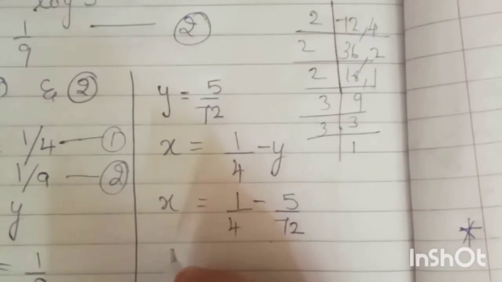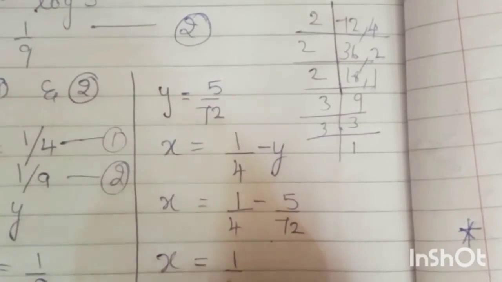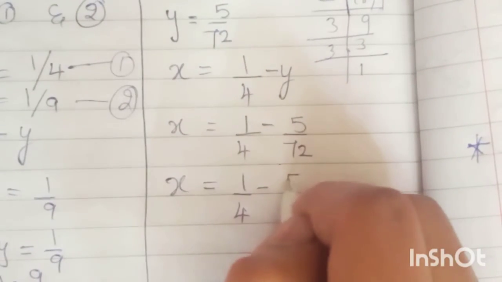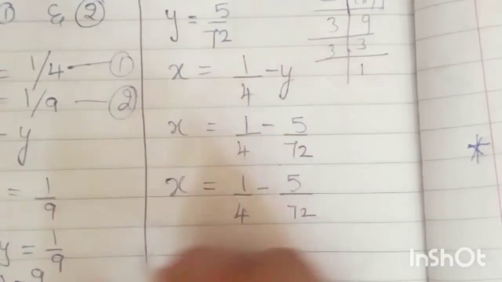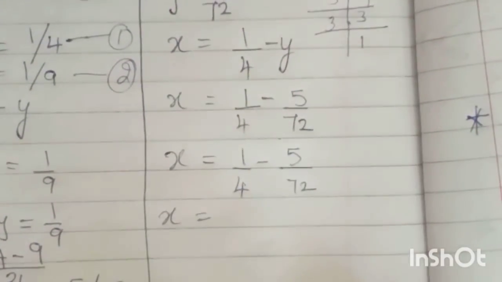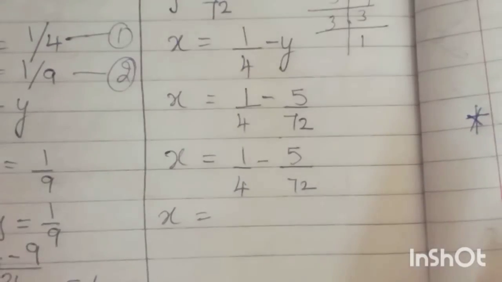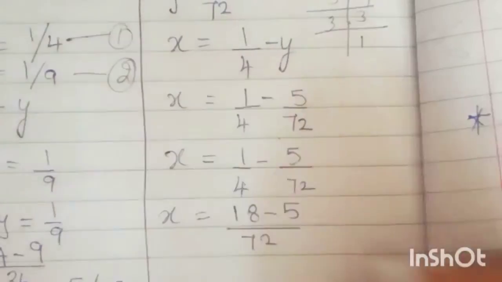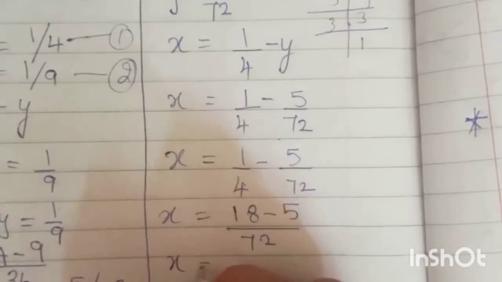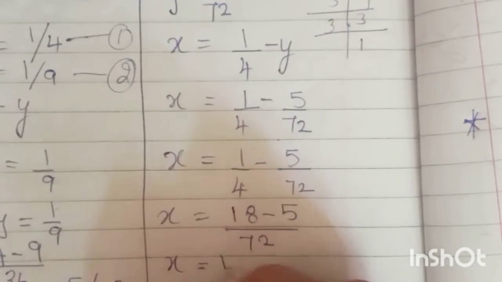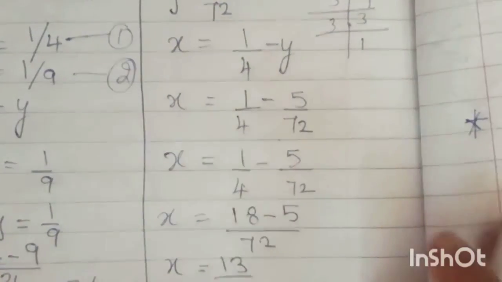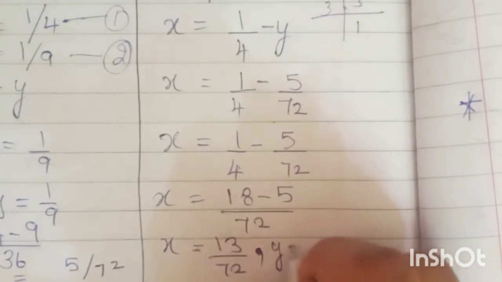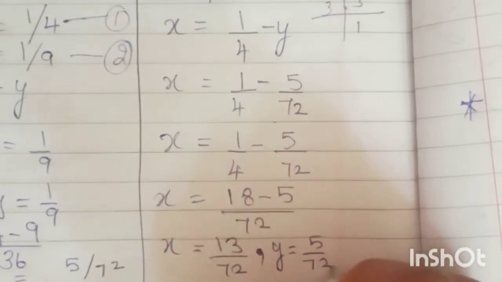Now x is equal to 18 minus 5 by 72. x is equal to 13 by 72. That's it. So y value is what? What did we find? 5 by 72. That's it.